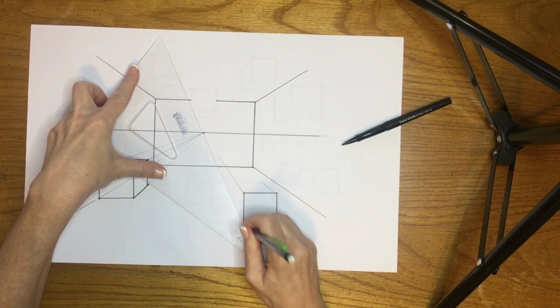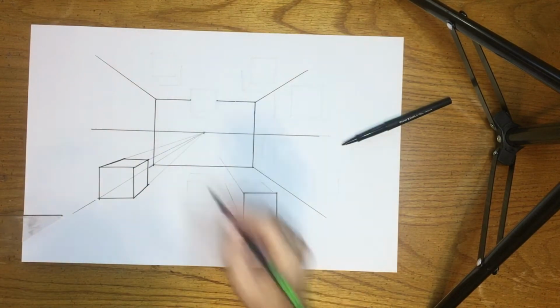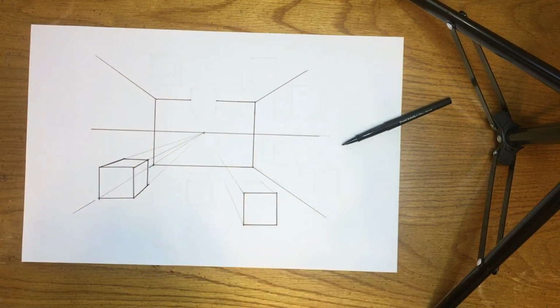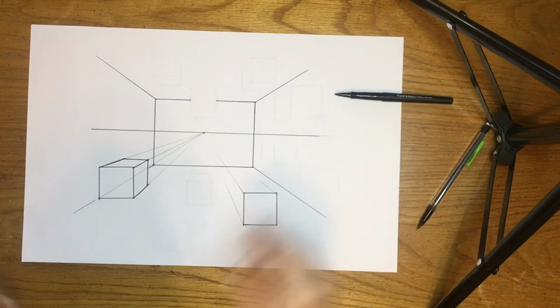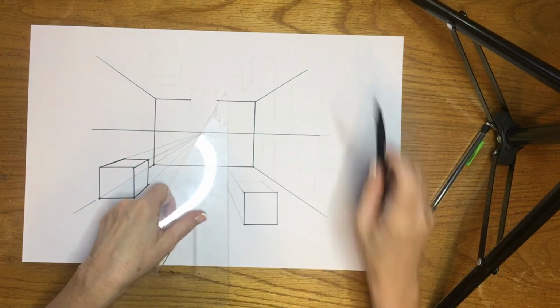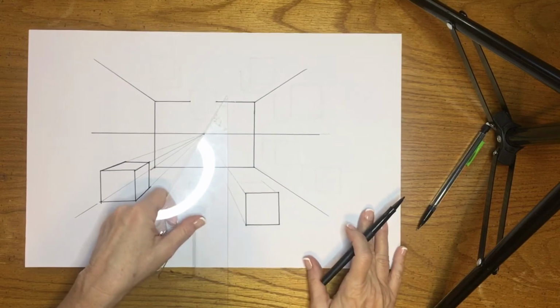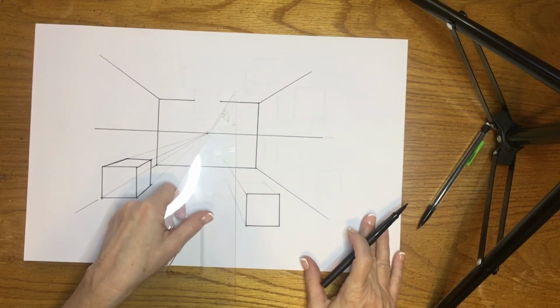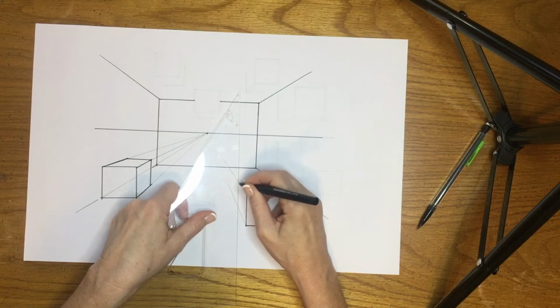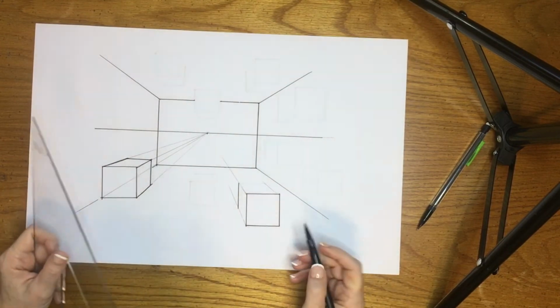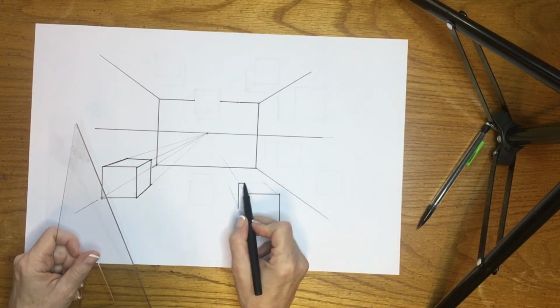I could have gone all the way back and you would have had this neat projection of all these lines coming out from the vanishing point. Again, you're going to take that straight edge and search for what looks like it encloses your cube. And connect.